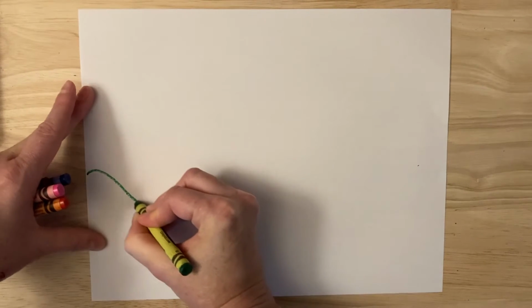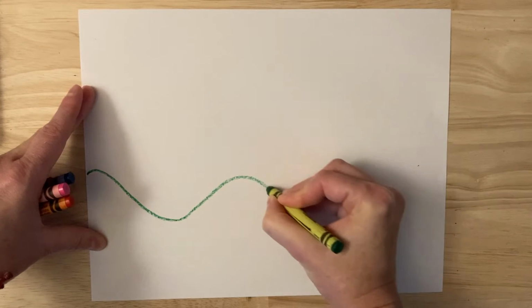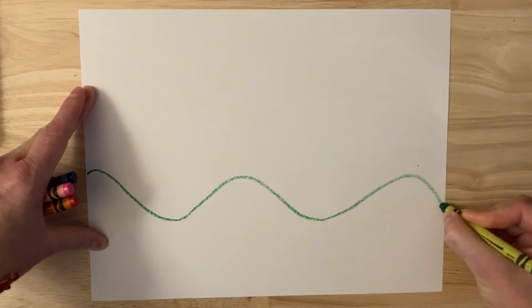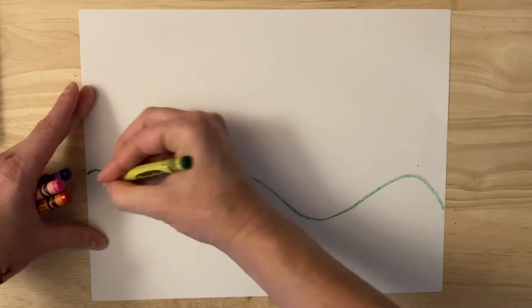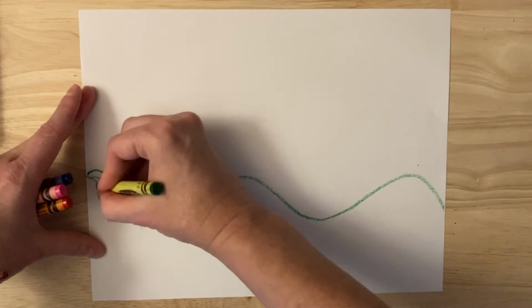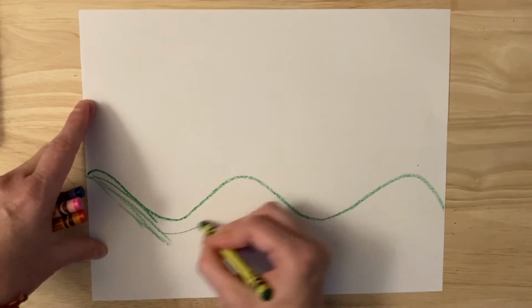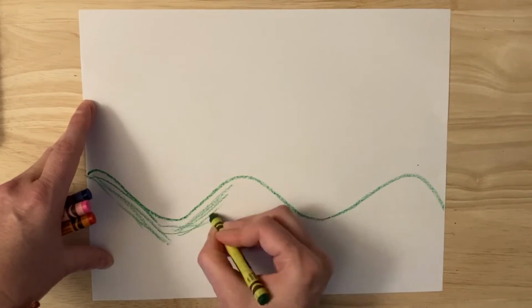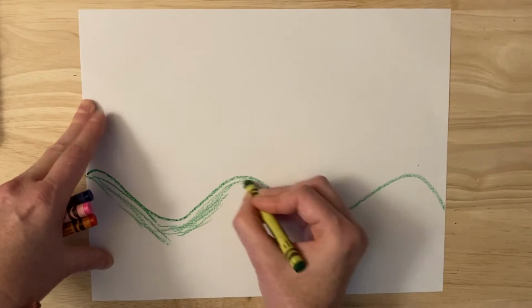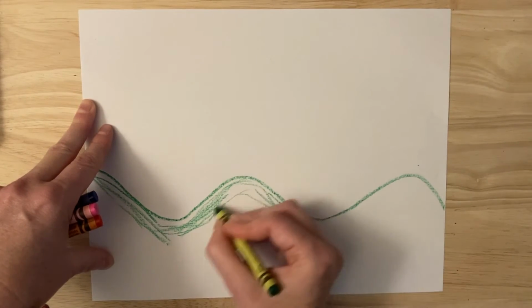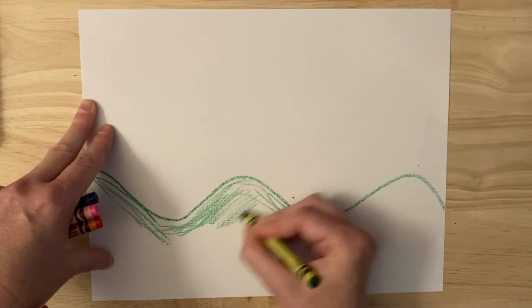So I'm going to start by drawing my middle ground, my land where the sky and the land meet. And then while I'm working on this, I'm going to be thinking about what I could add. Maybe you want to do a pumpkin patch. Maybe you want to add a neighborhood or a house. Maybe you're going to add people.